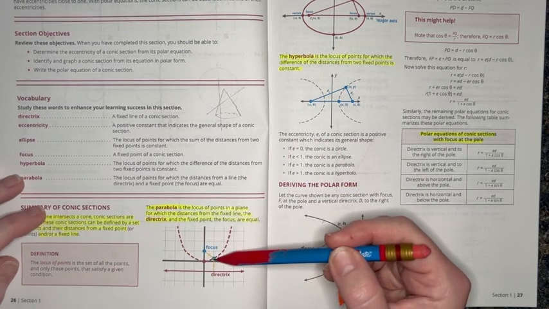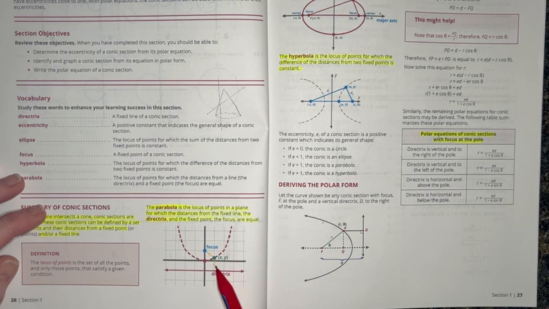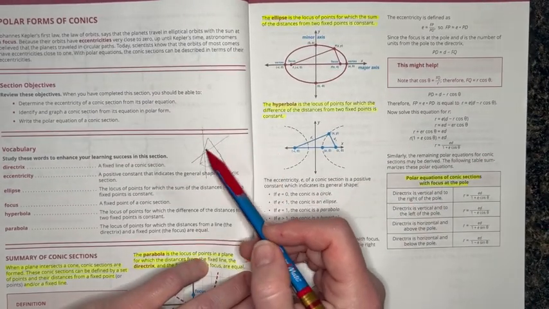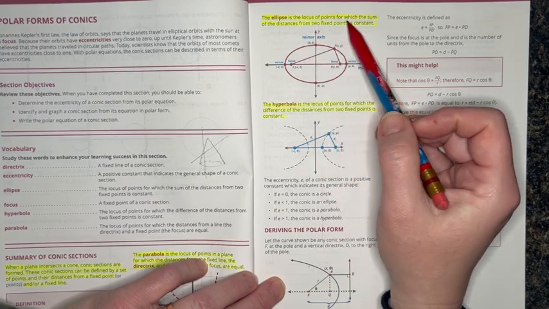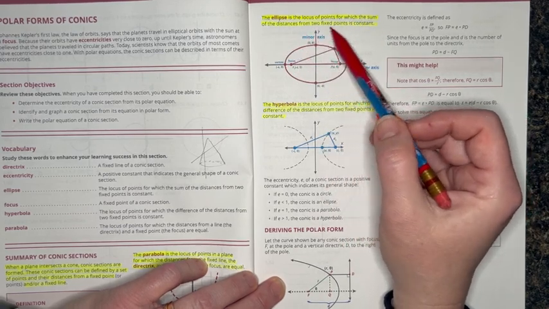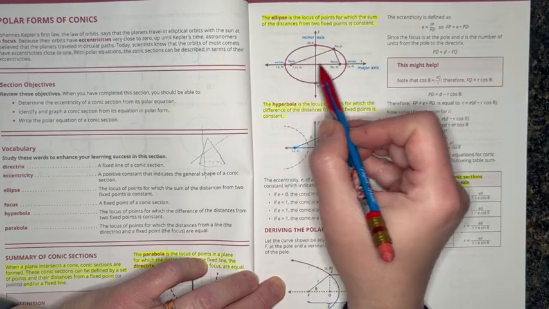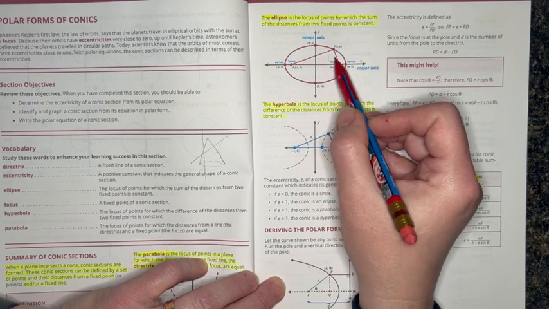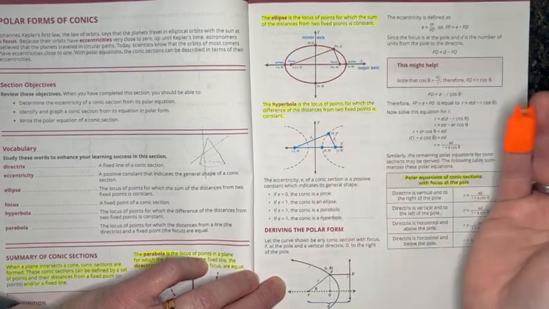So the distance from the focus and the directrix at any point on this parabola is exactly the same. An ellipse, which is probably more like the slice that I took in my original example, is the locus of points for which the sum of the distances from two fixed points is constant. So now we have two foci, and this plus this is a constant number.